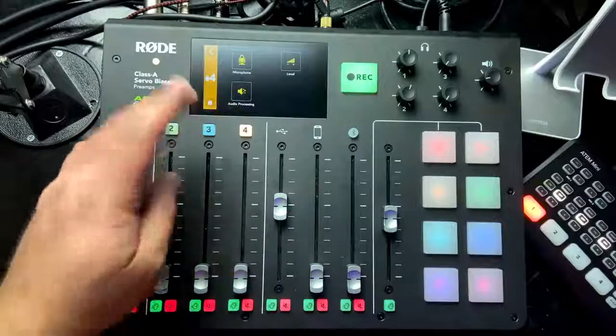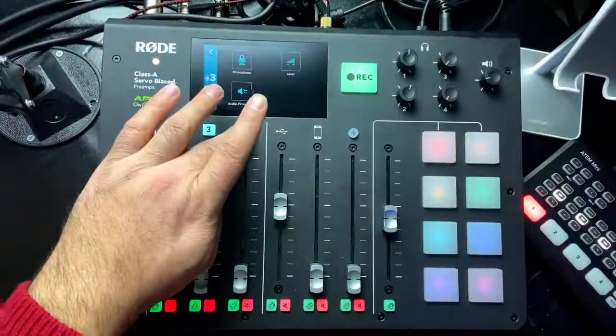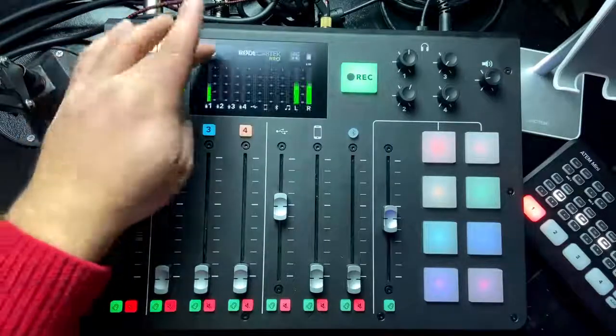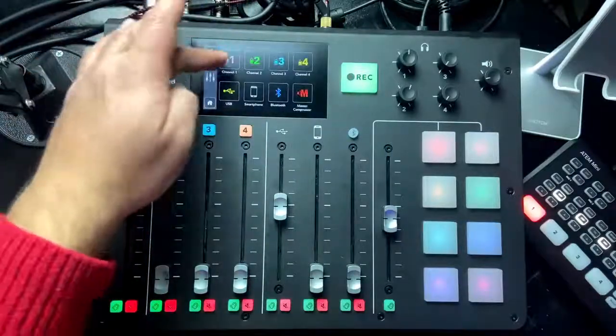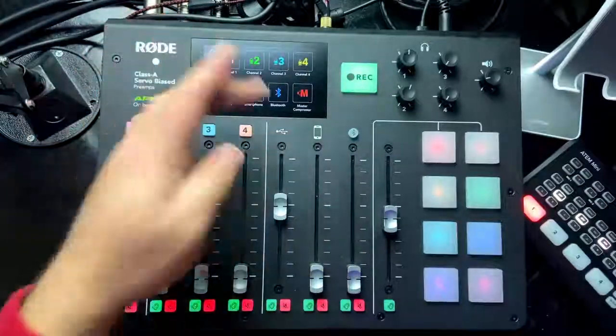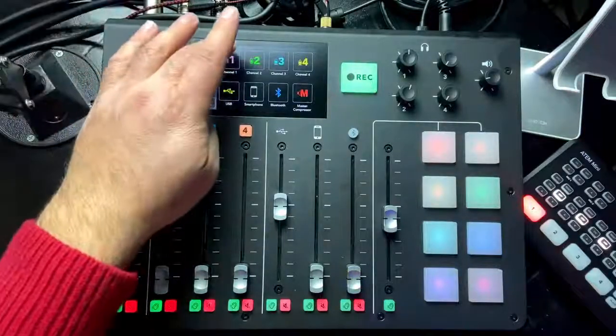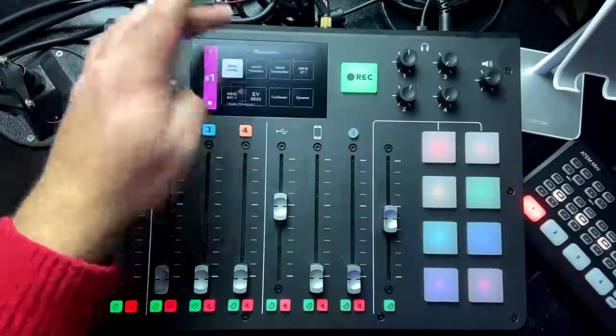Let's go back to the overhead so that you can actually see what I'm doing here. So channel 1, channel 2, channel 3. If you hit home, go back to the sound channels, it gives you all of your channels here, and then your master sound here, which is really great. The cool thing about this is you can set your microphone.